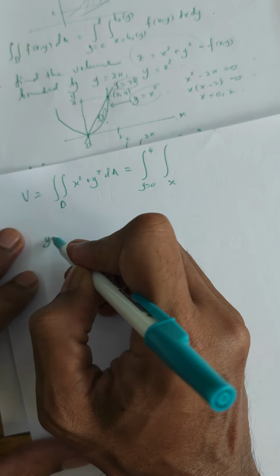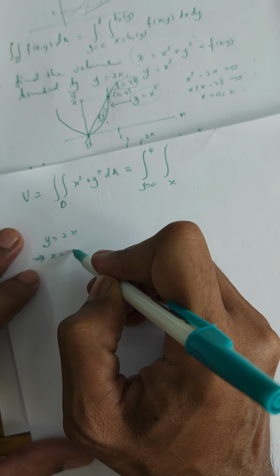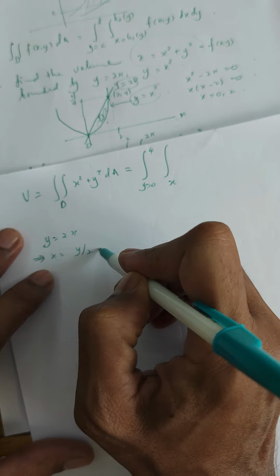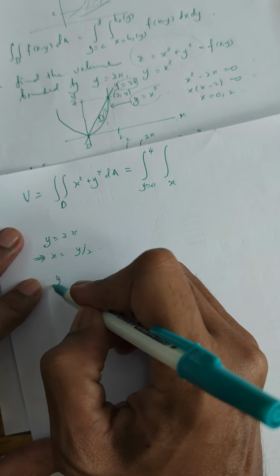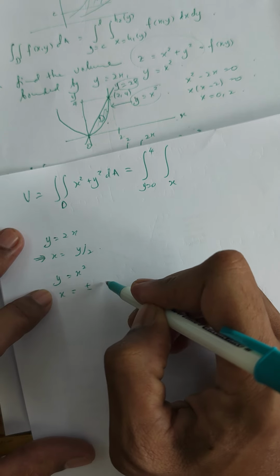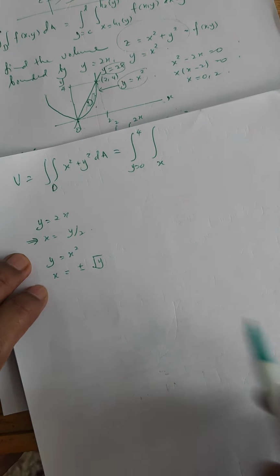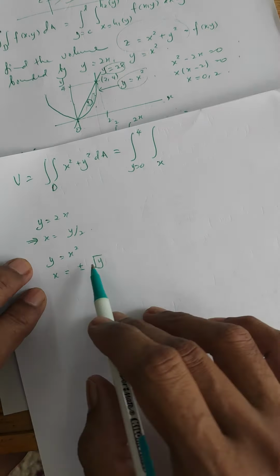From y equals 2x, we have x equals y over 2. And the other one is y equals x squared, so x equals plus or minus square root of y. Of course, we don't consider the negative side, only the positive part.